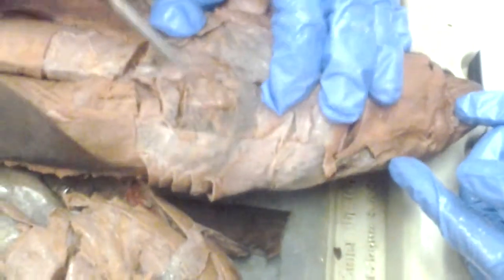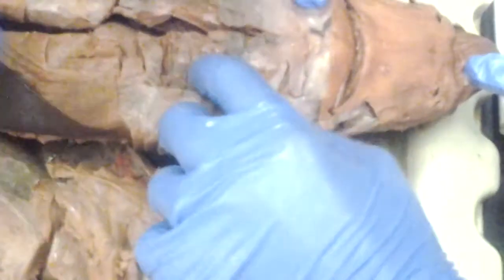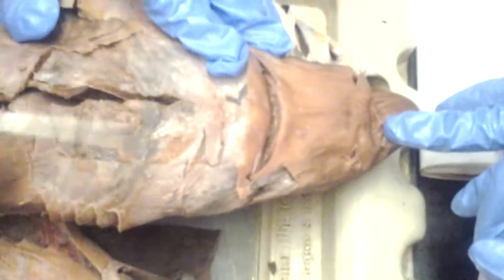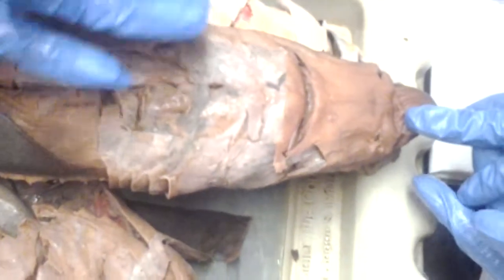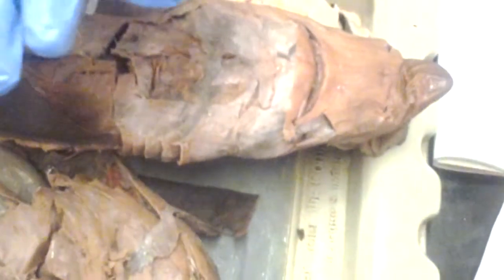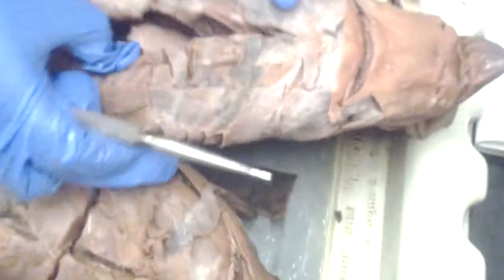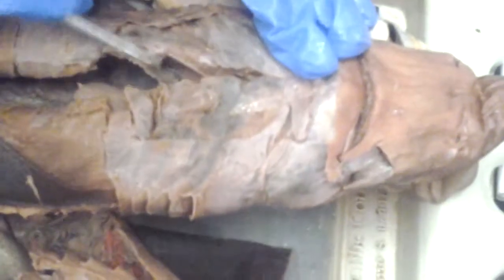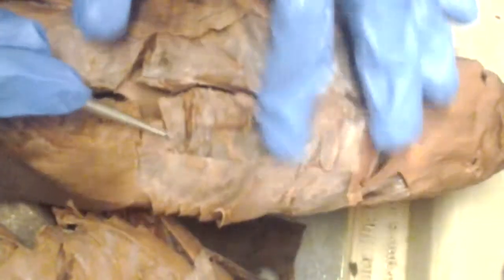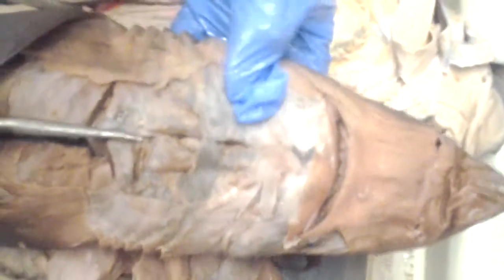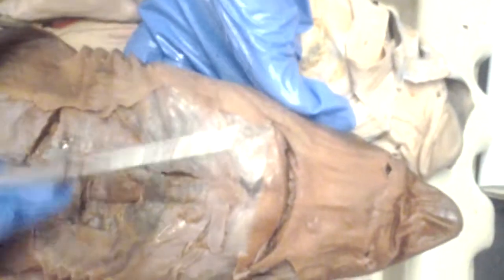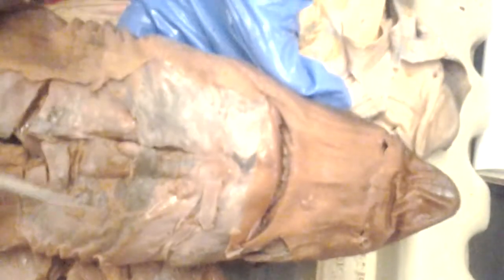coracoarcualis. Okay. Right here. Now, the interhyoideus is above that. So first you have the intermandibularis, then you have the interhyoideus underneath, second layer. They're kind of stuck together. And then when you peel them apart, that's when you see the common coracoarcualis. The intermandibularis and the interhyoideus go on the ventral side.